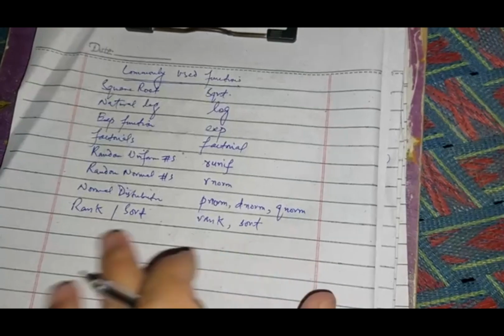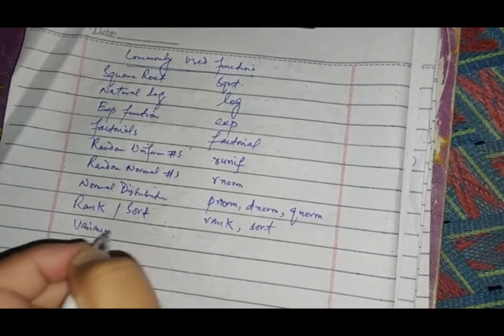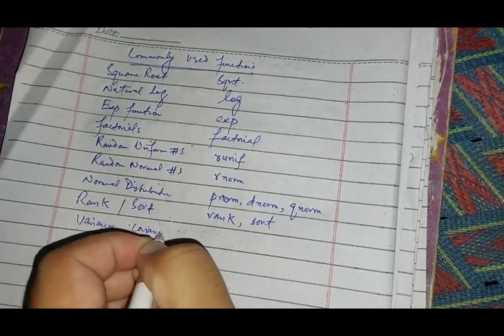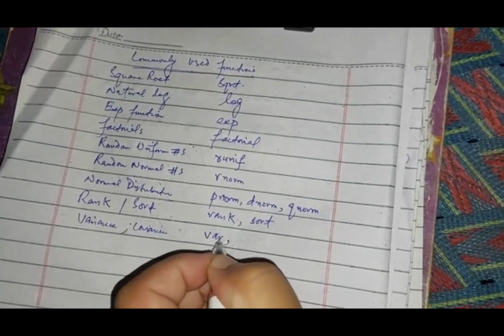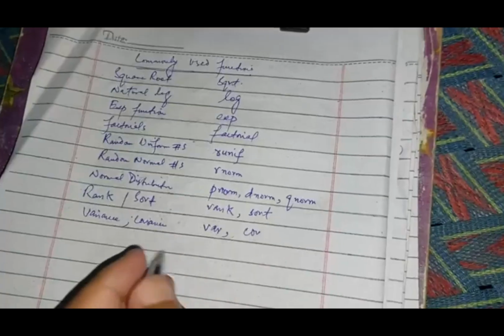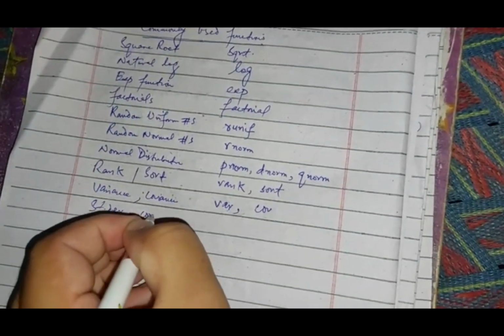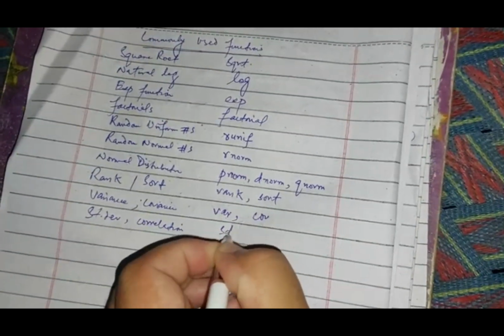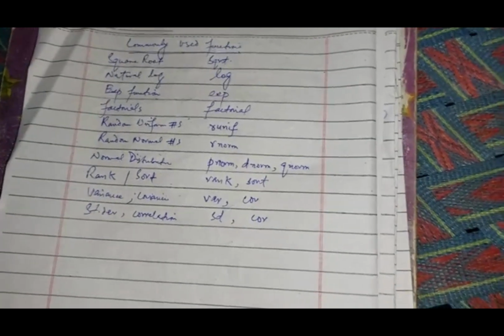And for variance and covariance, we say var for variance and cov for covariance. For standard deviation and correlation, we say sd for standard deviation and cor for correlation.